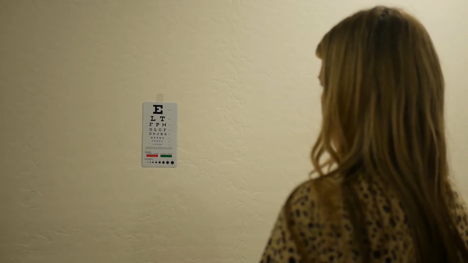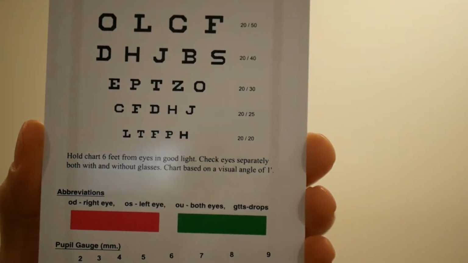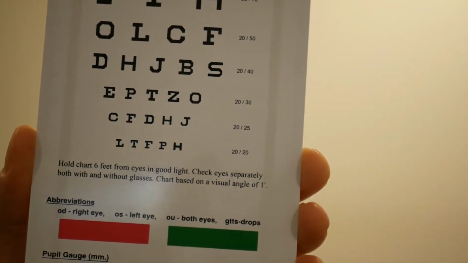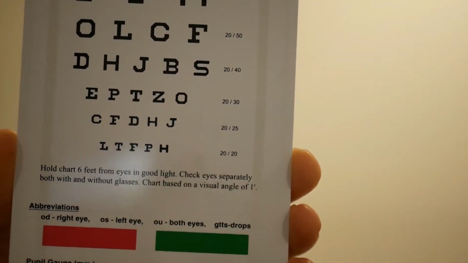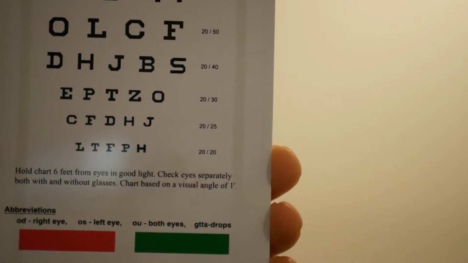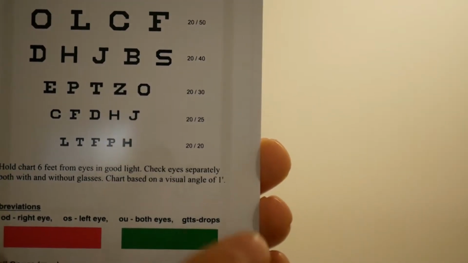L-T-F-P-H. Perfect. These numbers on the right here indicate her visual acuity. 20/20, for example, she was able to read, meaning at 20 feet, my patient was able to read what a person with normal vision can read at 20 feet.